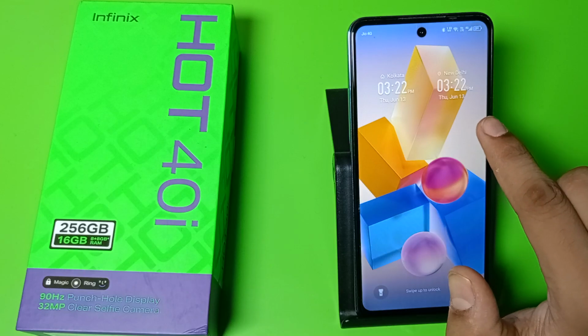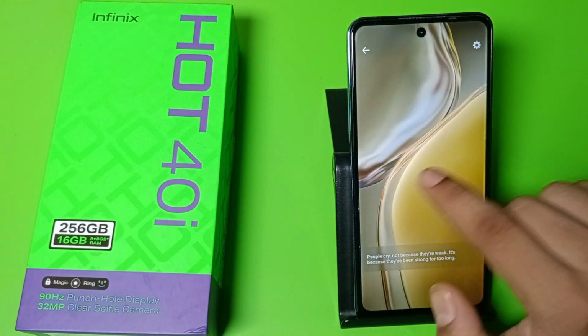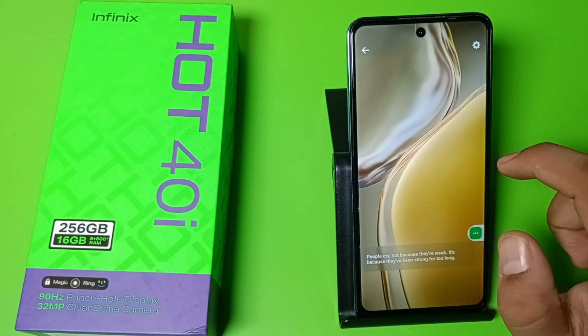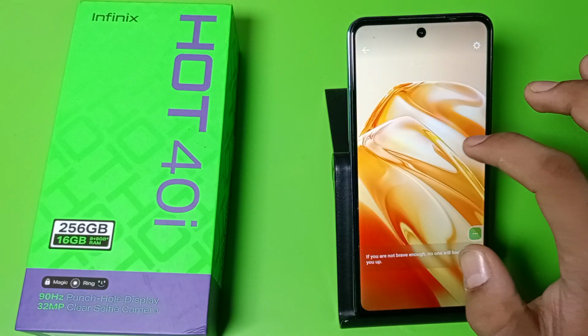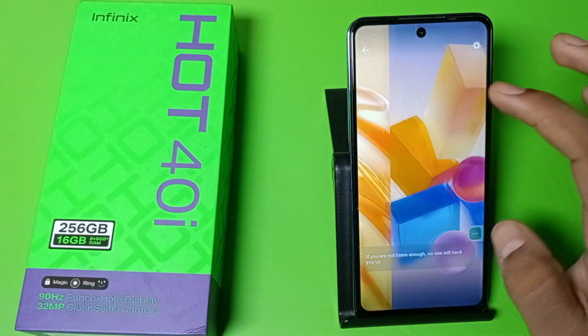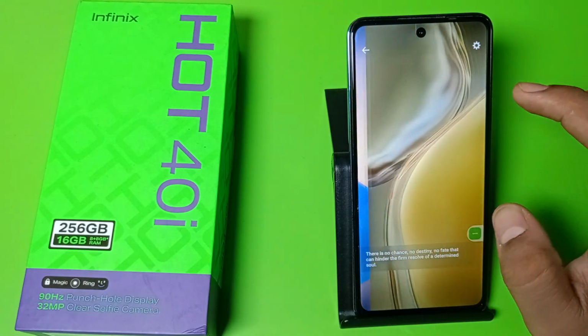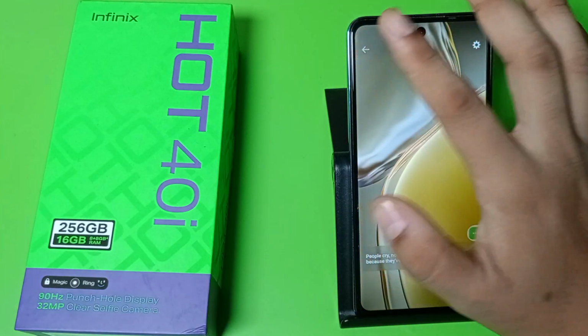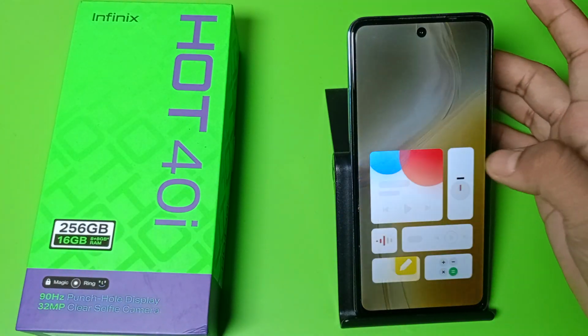You can see when you just slide right, it automatically changes the slide. You can see the effects. This is how you can change your wallpaper by sliding it.